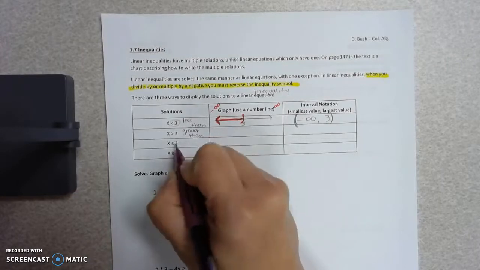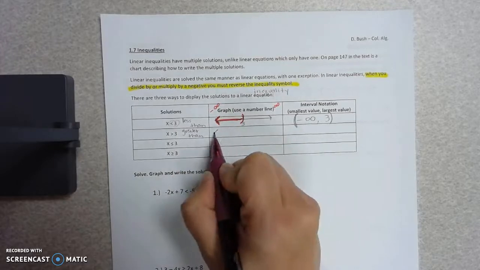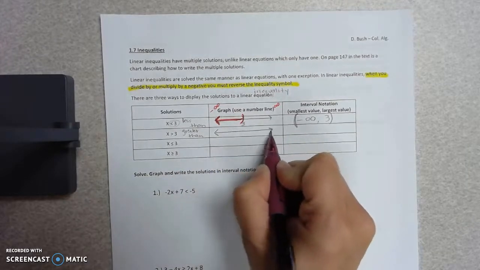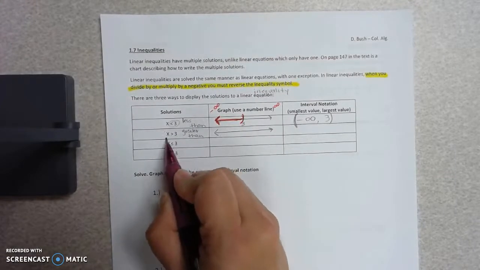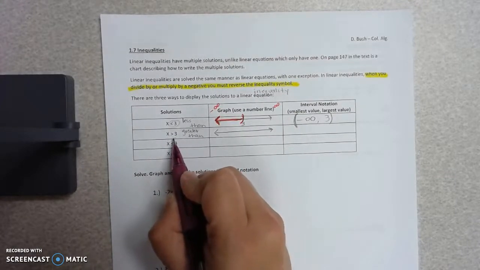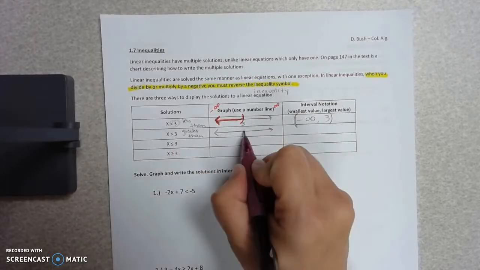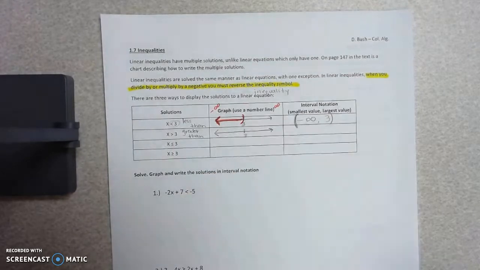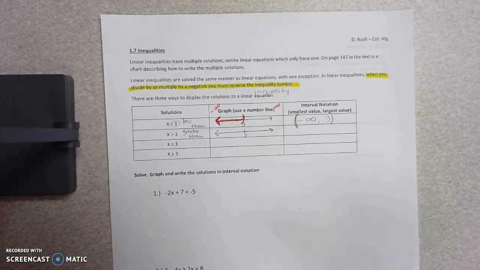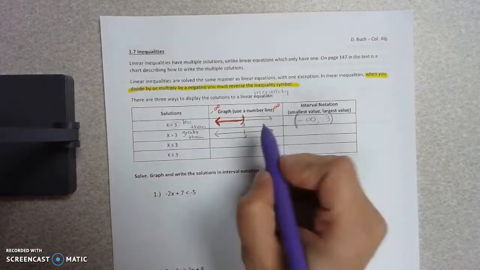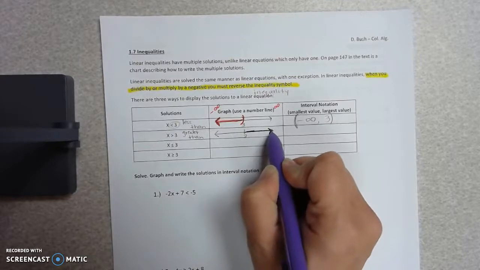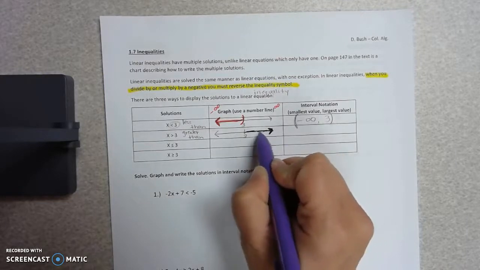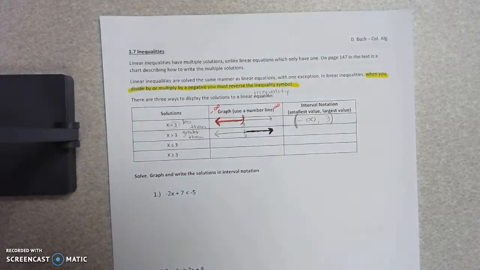Alright, and so let's put it on the number line. So this says x is greater than 3. That means any number that you fill in for x has to be bigger than 3. So I'm going to go to my number line and mark a 3. And on the number line, where the numbers get larger is to the right. So I'm going to shade everything to the right, including that arrow, to the right of 3.